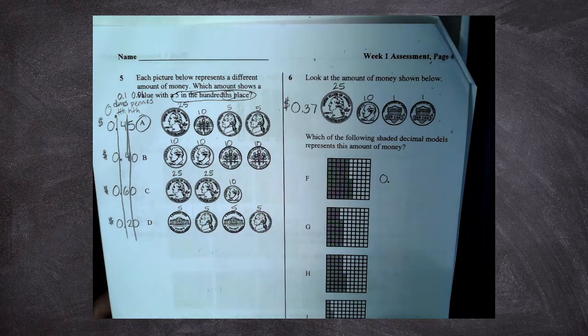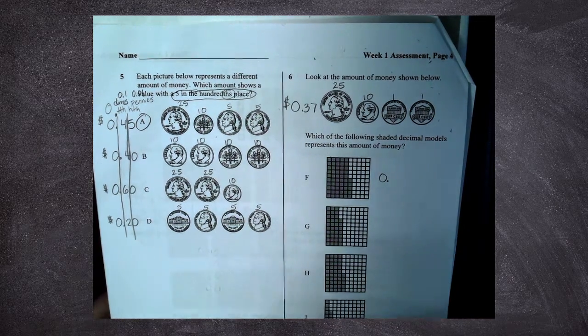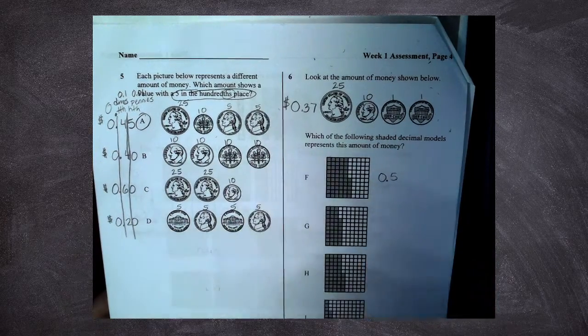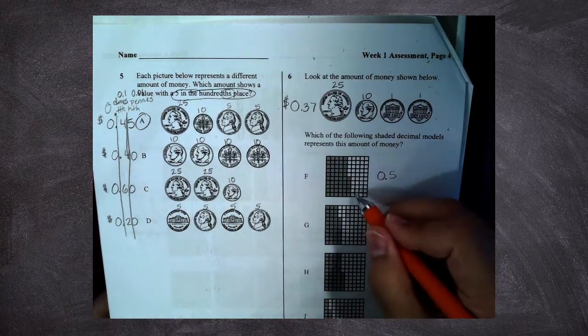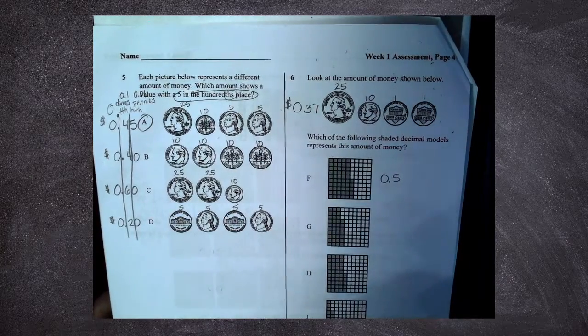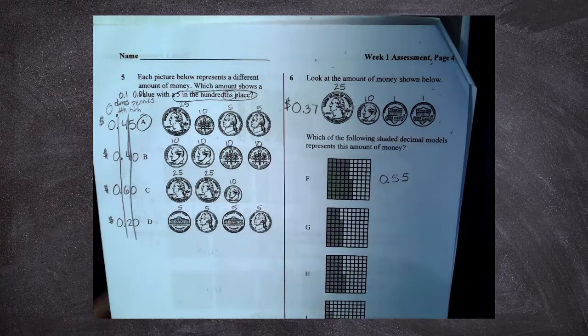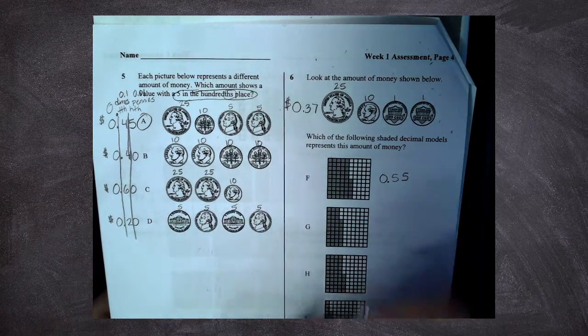How many, Bella? 5. Very good. And Bella, how many little hundredths are shaded in next to those? 5. Okay. So 0.55.